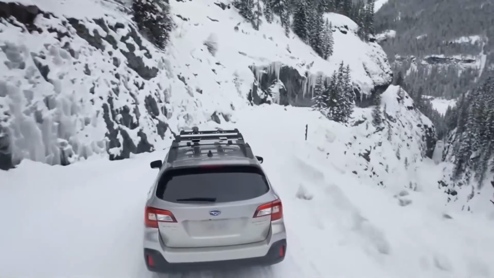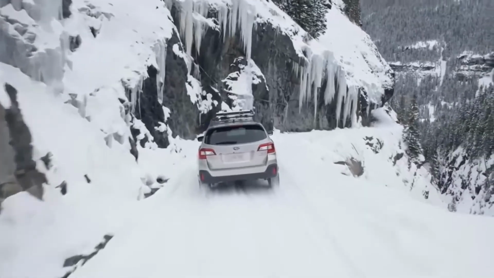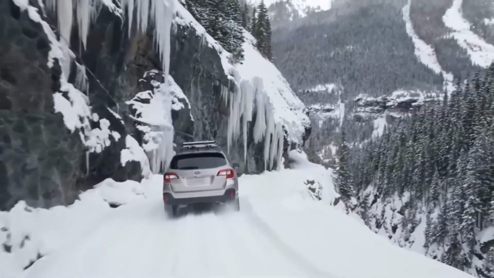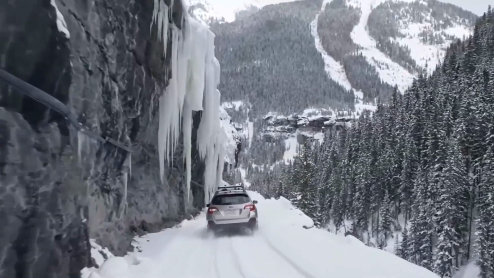It does make you think, is this constant all-wheel drive really worth the extra money? I guess it all depends if you drive often in bad weather conditions. Then I think you will agree, it does.